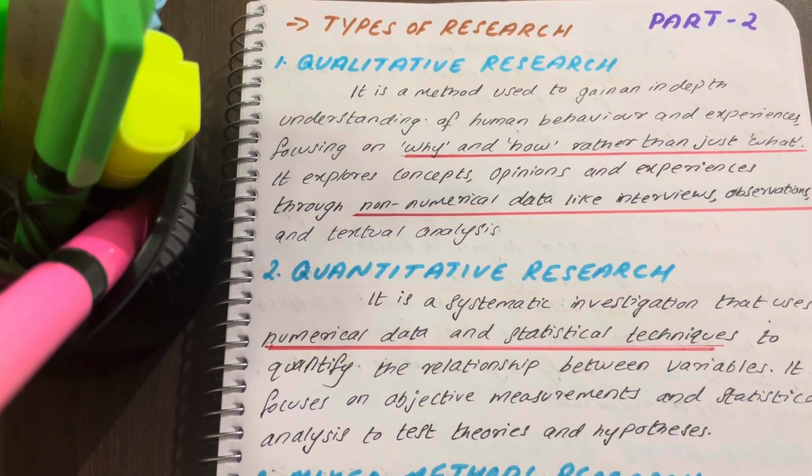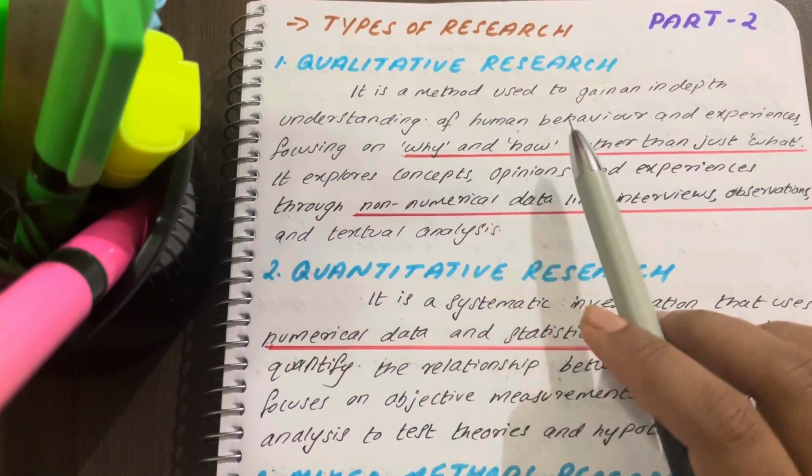Hello everyone. In today's class we are going to discuss part 2 of the first module of research aptitude, that is types of research. First one is qualitative research.